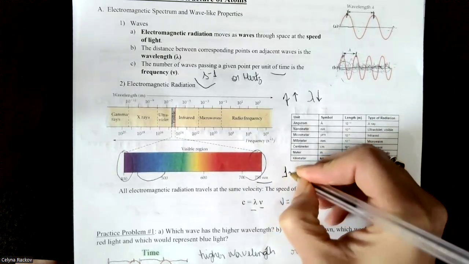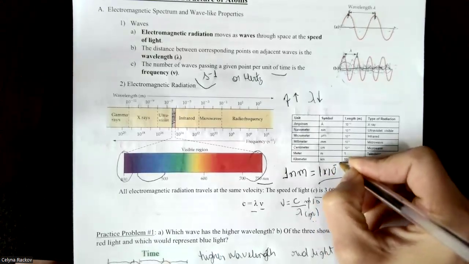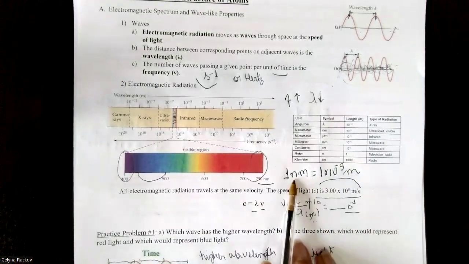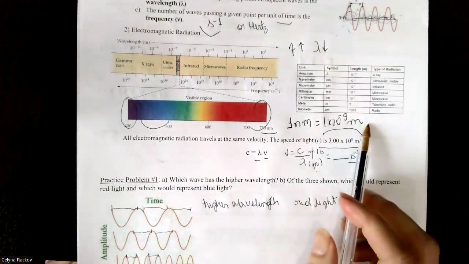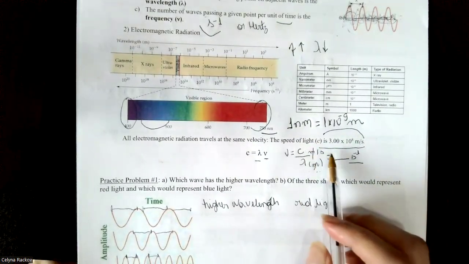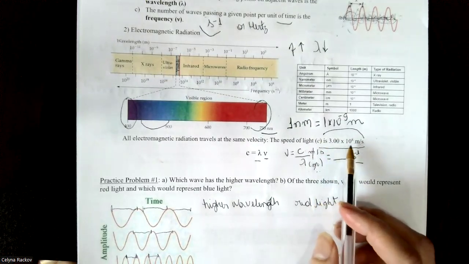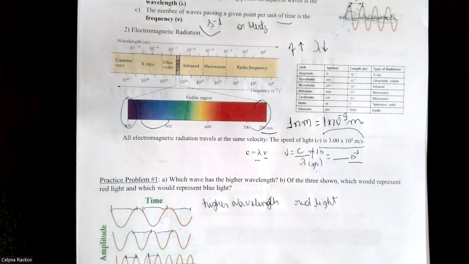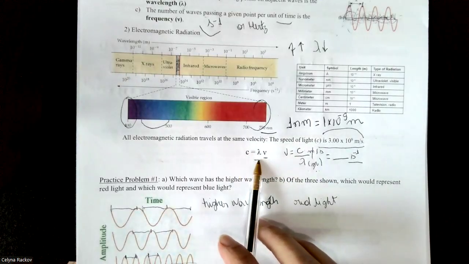Each 1 nanometer is equal to 10 to the -9 meters, so we usually need to do this conversion. Why do we need to go from nanometers to meters? Because the speed of light constant is 3.00 times 10 to the 8 meters per second. And how can you calculate the speed of light? It is wavelength times frequency.